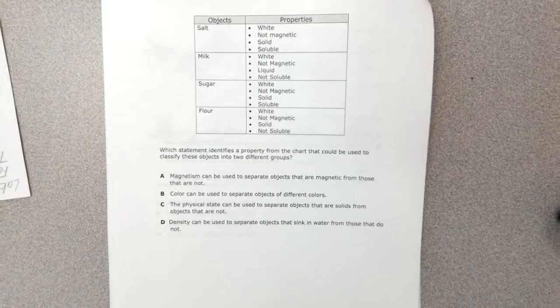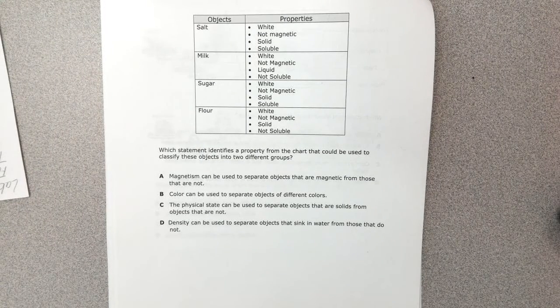Which statement identifies a property from the chart that could be used to classify these objects into 2 groups? A. Magnetism can be used to separate objects that are magnetic from those that are not. B. Color can be used to separate objects of different colors. C. The physical state can be used to separate objects that are solids from objects that are not. D. Density can be used to separate objects that sink in water from those that do not.